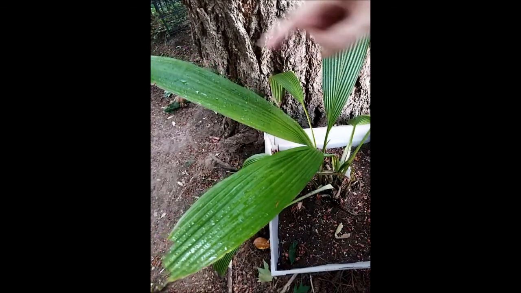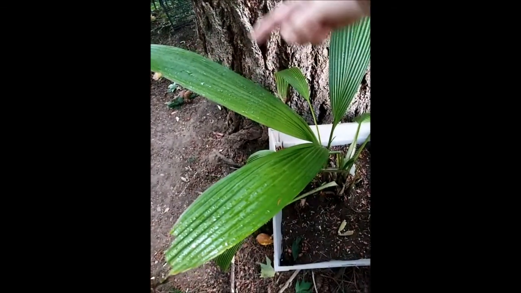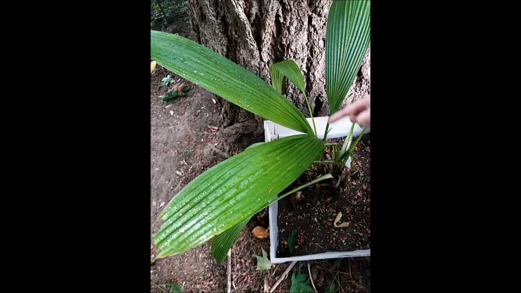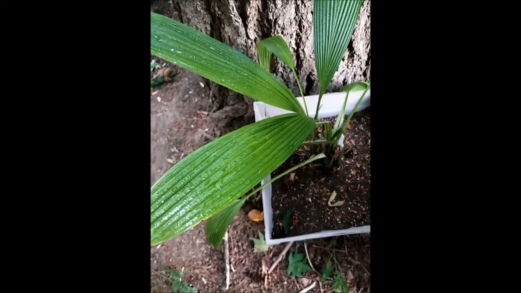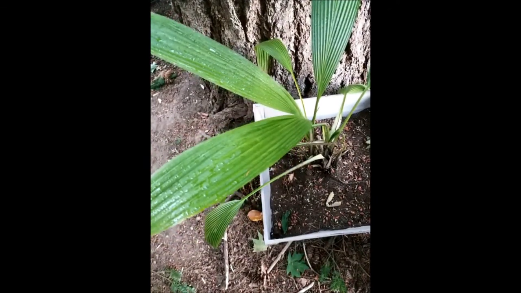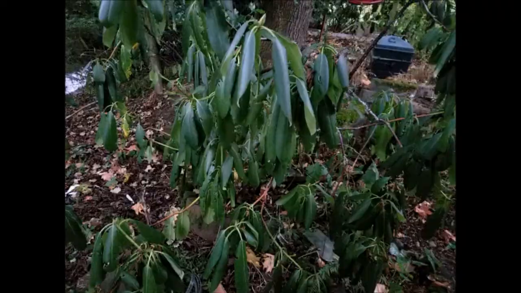In this plant, you can see there are actually multiple channels going down, and they lead down to where the roots are. This one is called a curcuglio.